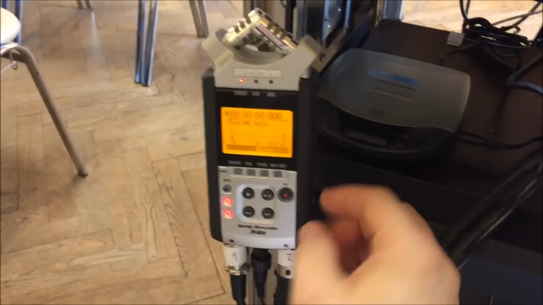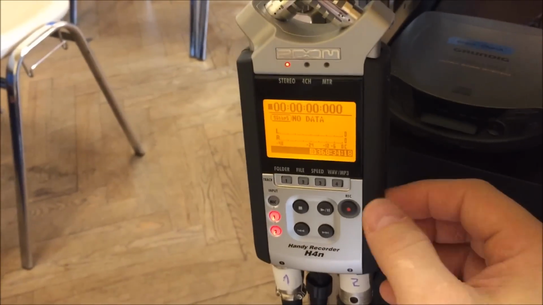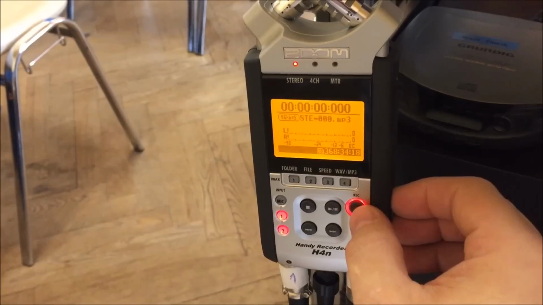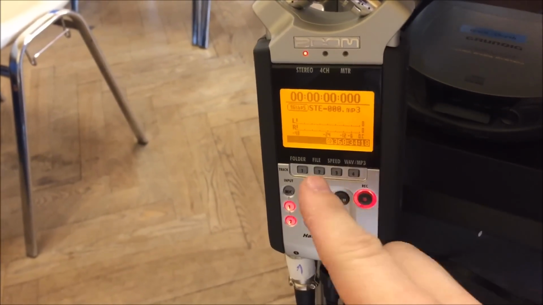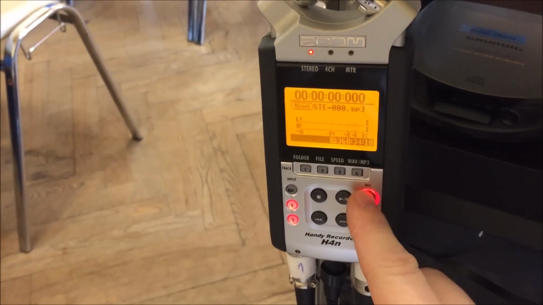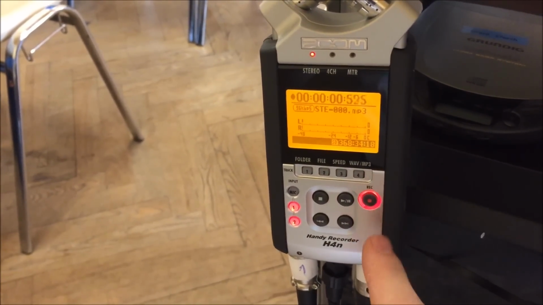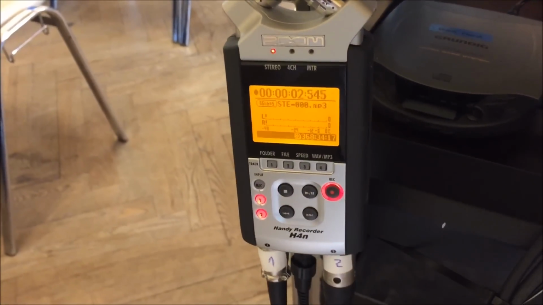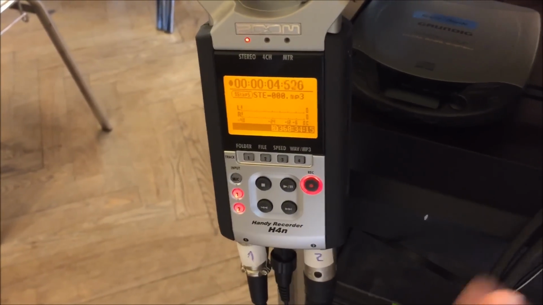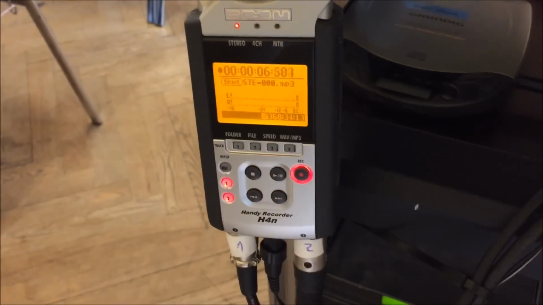Now to turn on the digital recorder, you have to use the slide button here on the left side. Push it down to turn it on, and push down and hold to turn it off again. Now when you press the record button, pressing it once only activates the levels, but the numbers are not running. Only if you press it a second time, the numbers start running and recording is working. So make sure you always press it twice.